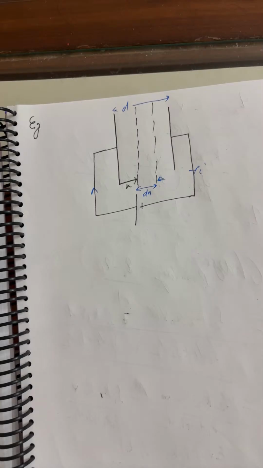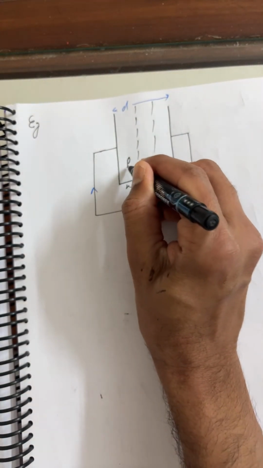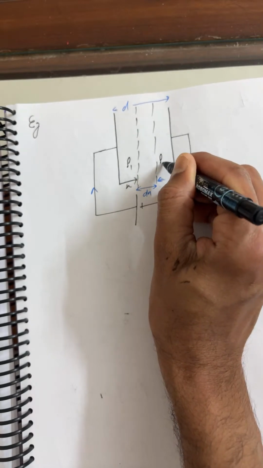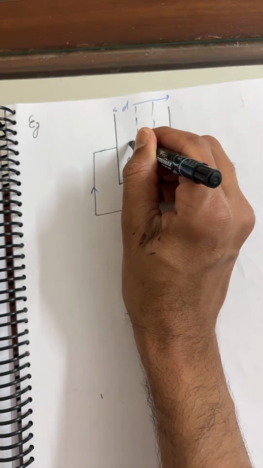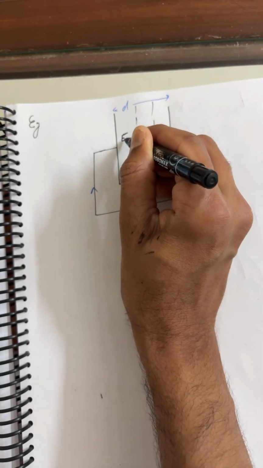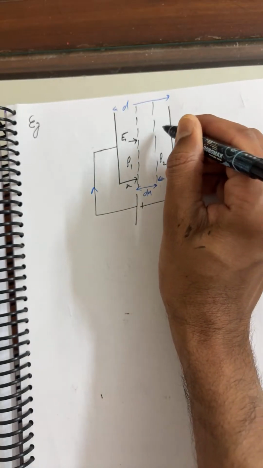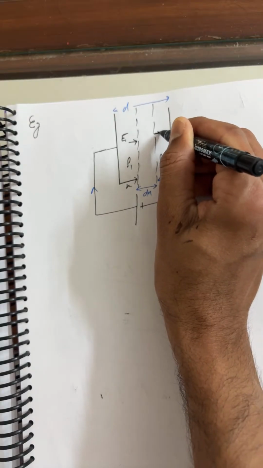Okay, fine, have a look. We have to move x and take element dx. Resistivity here, let us suppose I'm calling this part resistivity rho 1 and this rho 2.